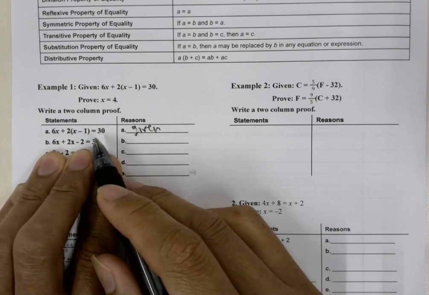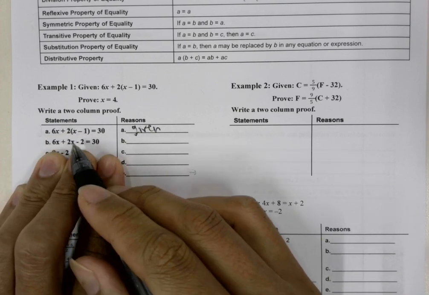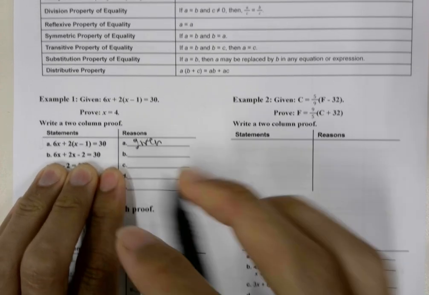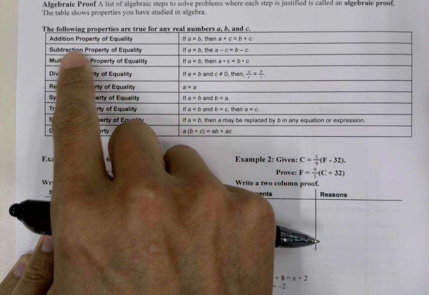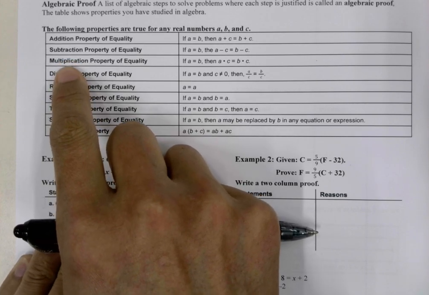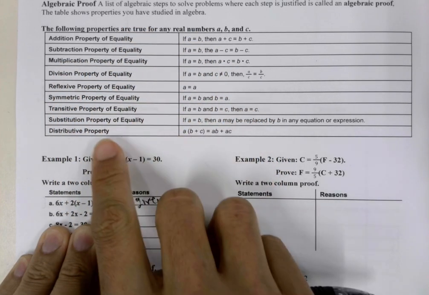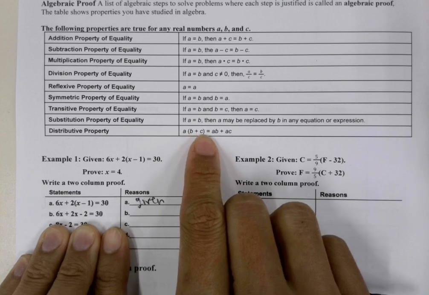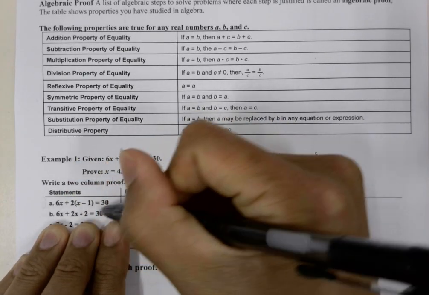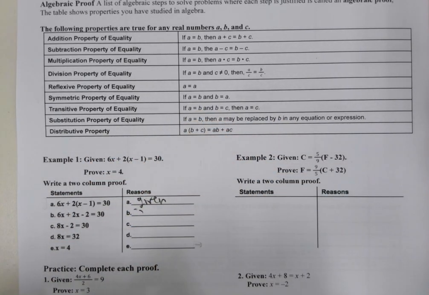And then what are we going to do? We're going to distribute out the 2, so we get 2x minus 2. And what's the reason for that? Well, is it the addition property, the subtraction property, is it the multiplication property? It's none of those. It is the distributive property that allows us to do this. So we're going to go ahead and write distributive property.